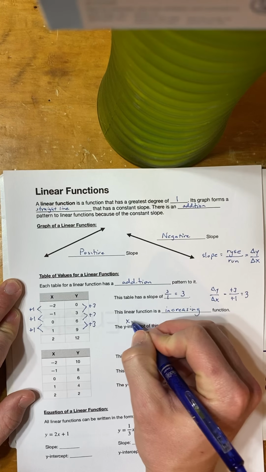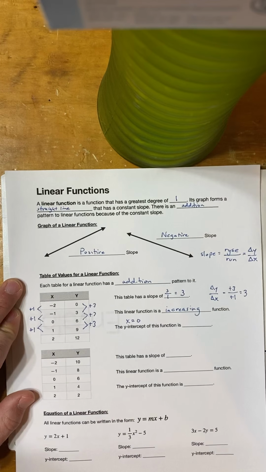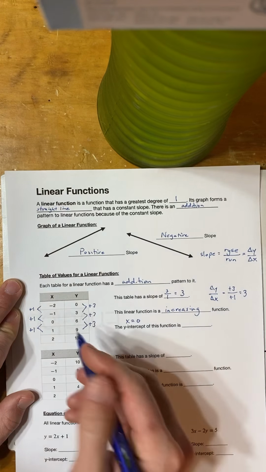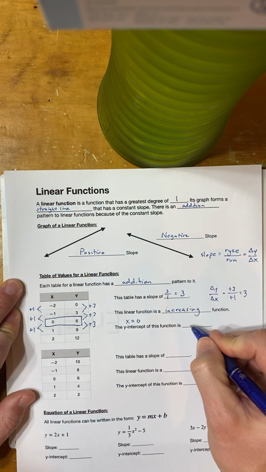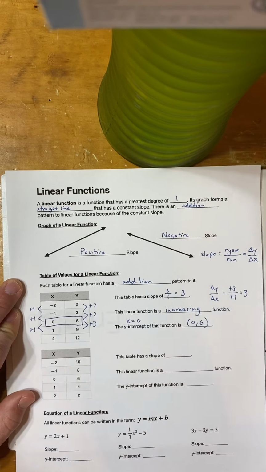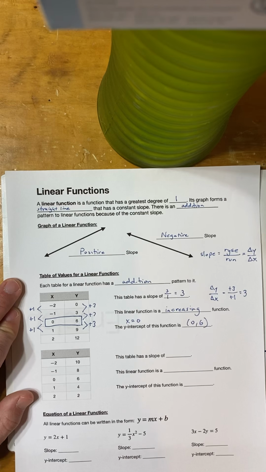This y-intercept is always when x equals 0. All right, so if I know that that's the case, then this point right here would be my y-intercept. So the y-intercept of this function would be at (0, 6).